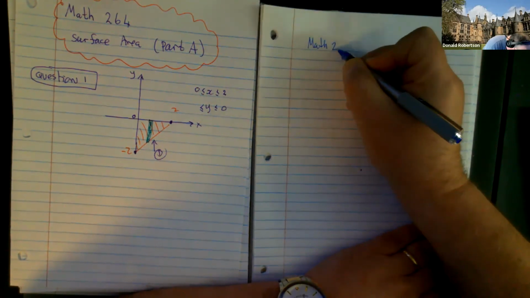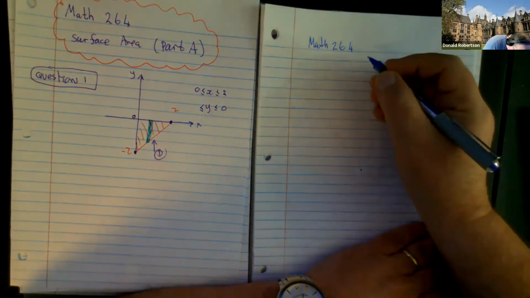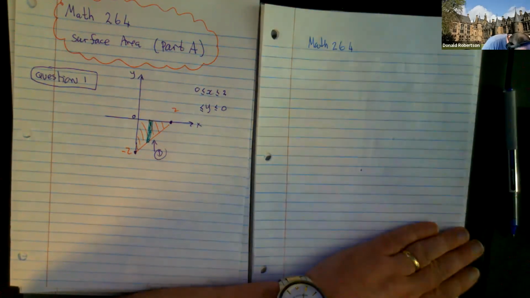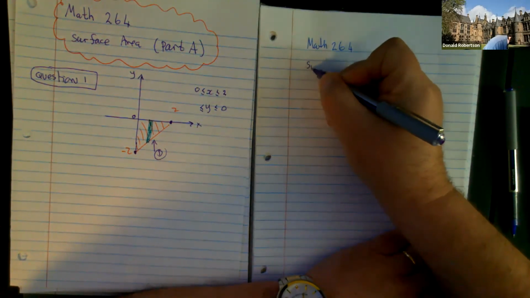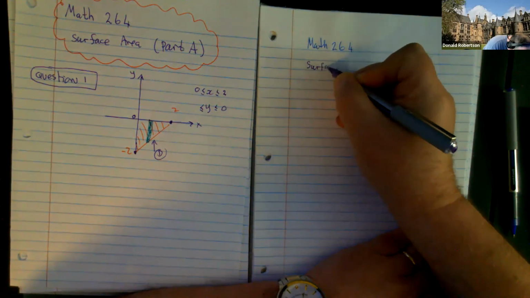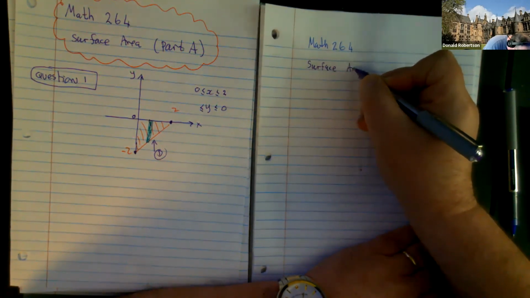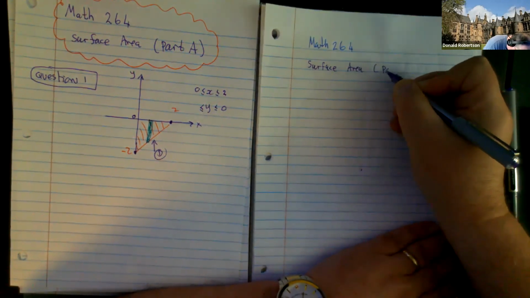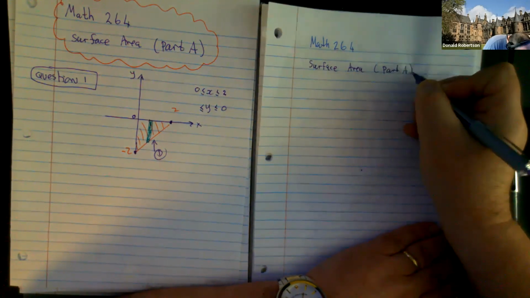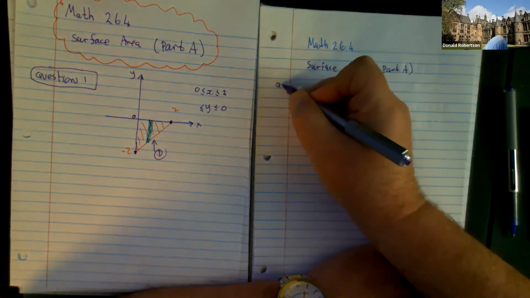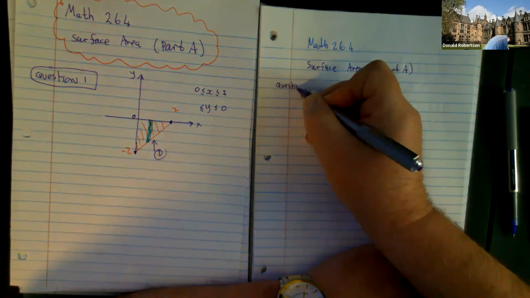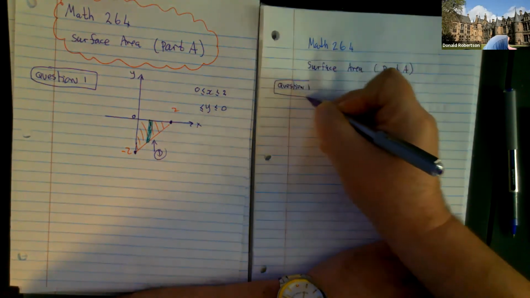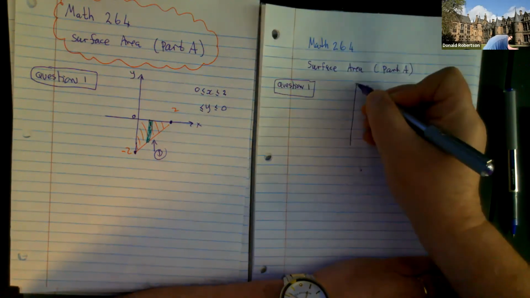Hello, everyone. I think this is my third attempt at doing this. I almost got it right, and then in the setup, I screwed up. So this is the surface area question, part A. And we're looking at question 1. And my orientation was wrong.